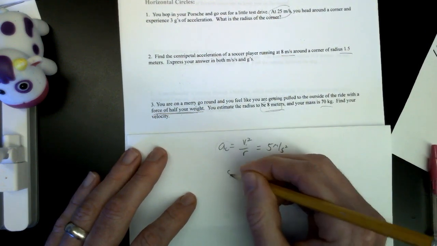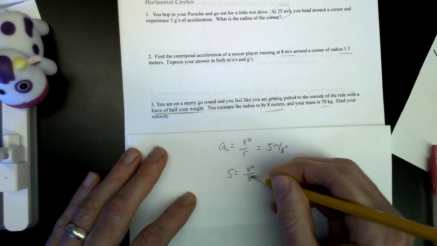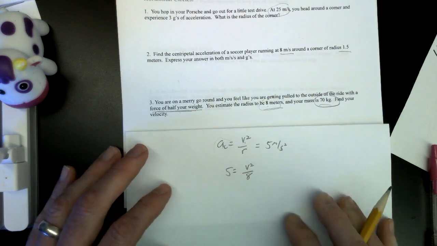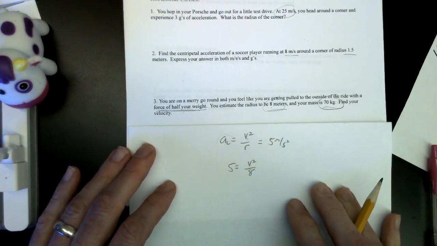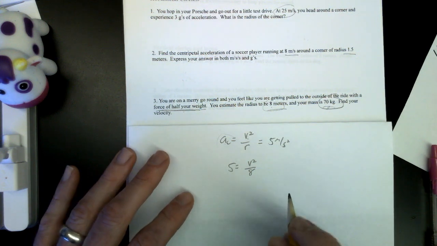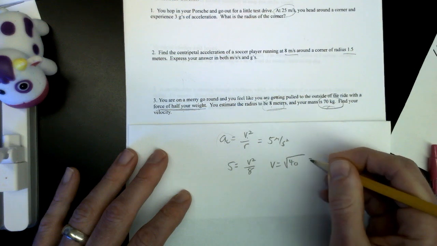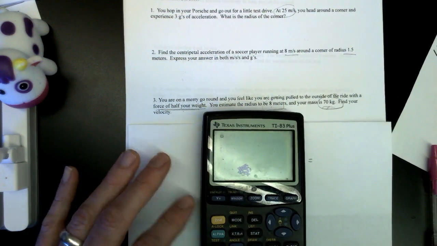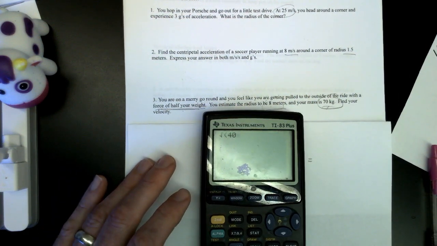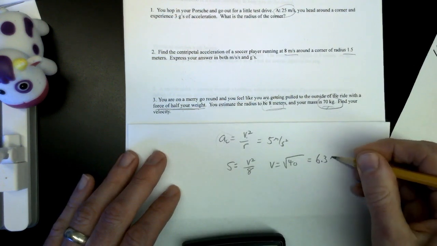So we're just going to set this up. 5 equals v squared over 8. Oh, it looks like the mass is sort of irrelevant there. So I threw in the mass. There's a way to do this with forces where the mass could be included, but in this case, we don't really need the mass. And then now I'm going to get v as the square root of 40. Square root of 40, 6.3. And meters per second for your units on that.